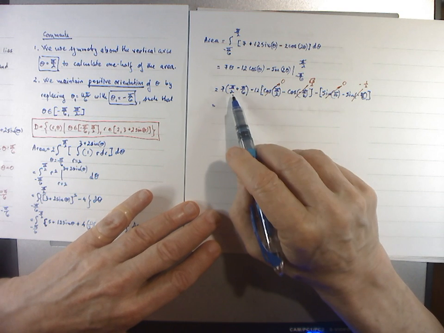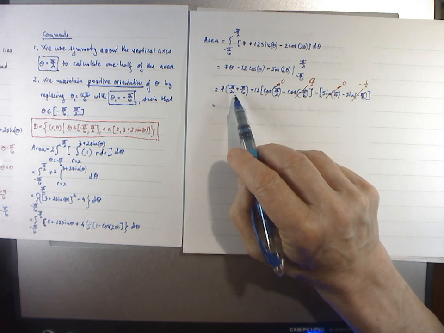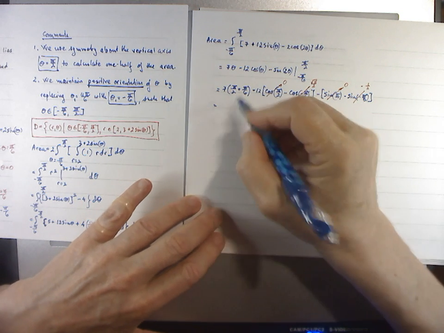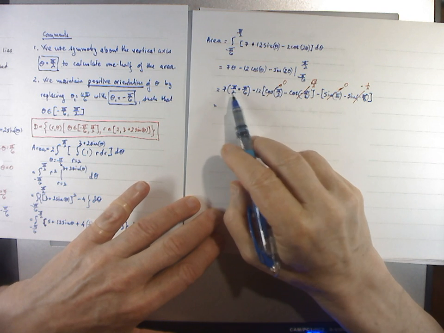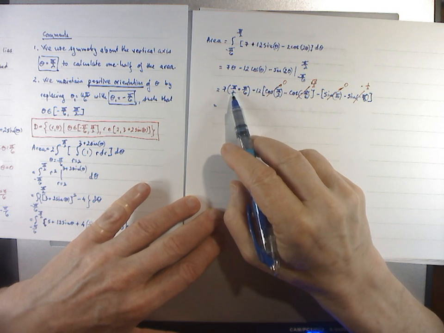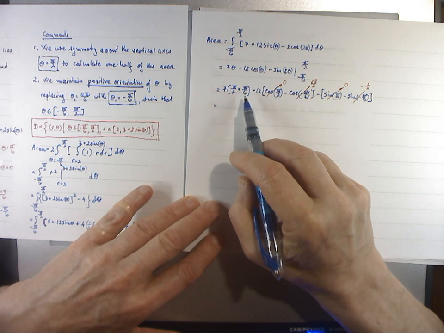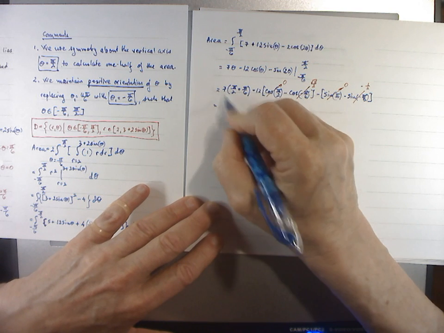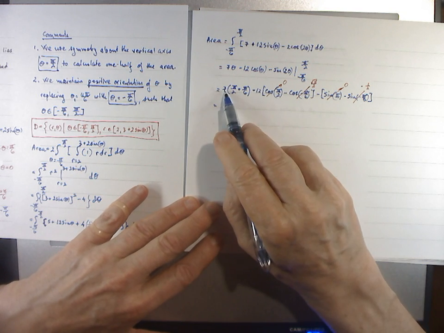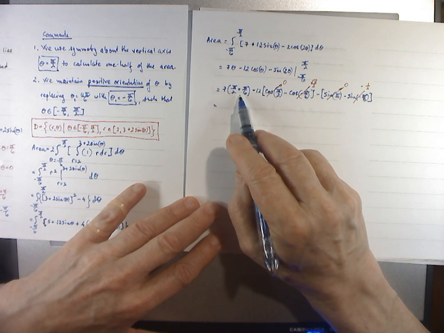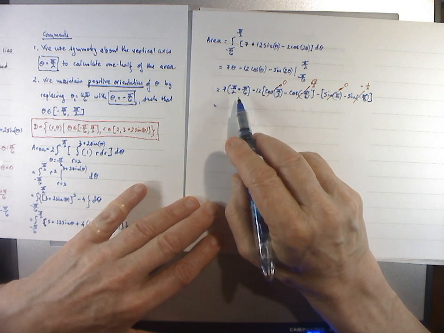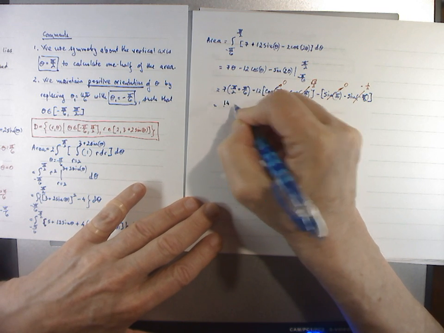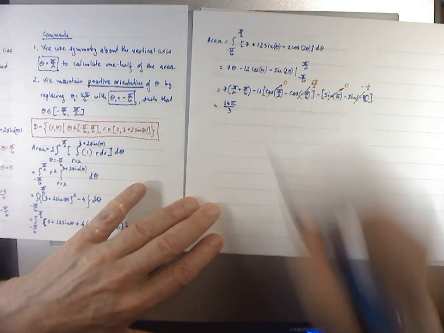Pi over 2 is 3 pi over 6. It's positive, sorry. So what do we have? 3 pi over 6 plus pi over 6, so we have 4 pi over 6, but times 7. So 7 times 4 is 28, divided by 6, we can reduce it to 14 over 3. 28 over 6 is the same as 14 over 3. So we have 14 pi over 3. This is the first term.